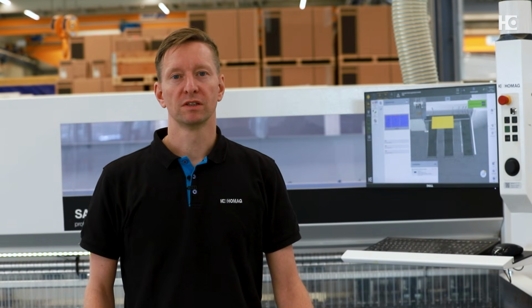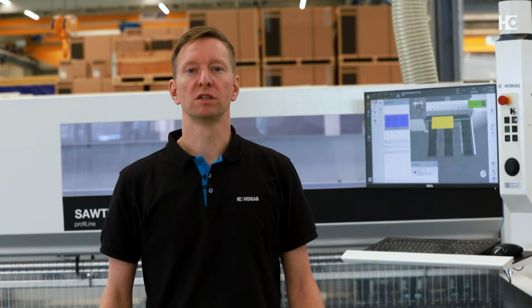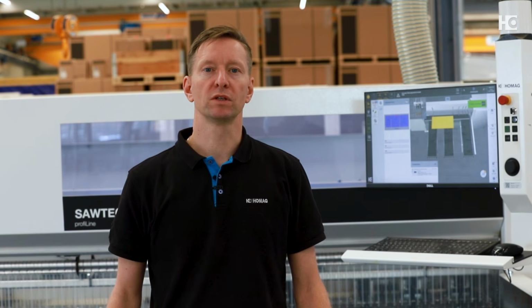During production, the required offcut is displayed on the saw at an early stage, ensuring that production processes run always smoothly and without unnecessary waiting times.